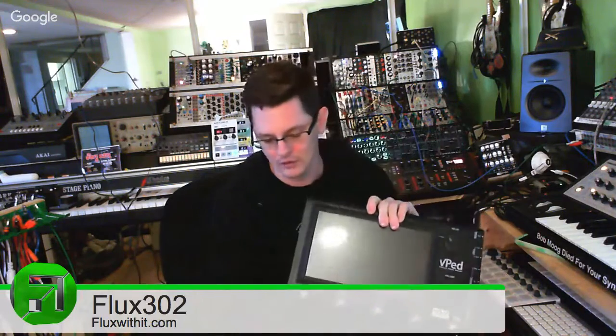I will say a couple of things. The screen on it's really awesome. It is not a touch screen. There is a mouse that you can edit with, or you can edit with the foot controllers. And there's also a mobile app, but I haven't tried the mobile app just yet.